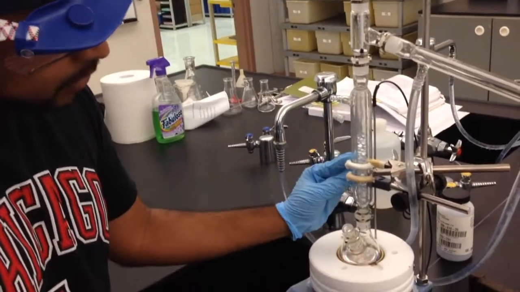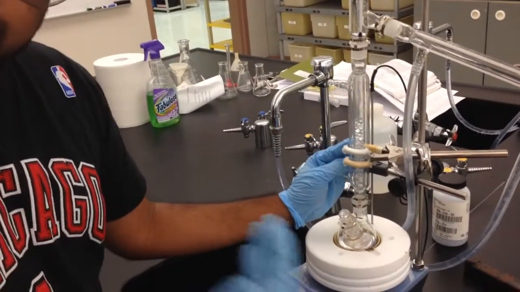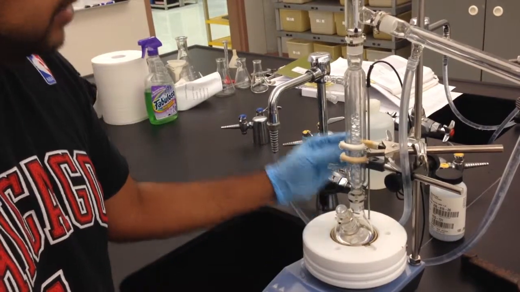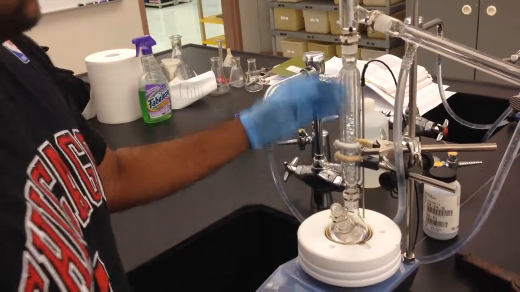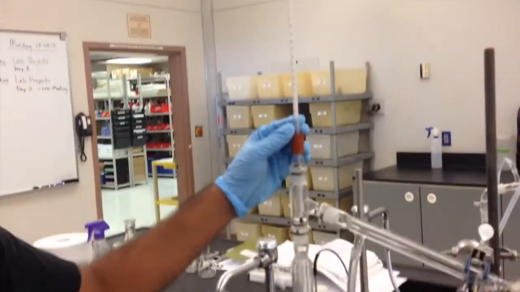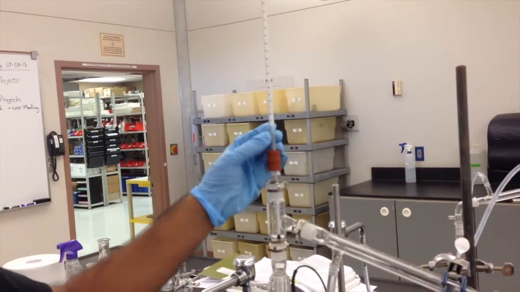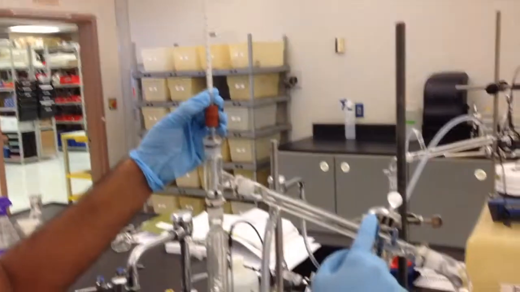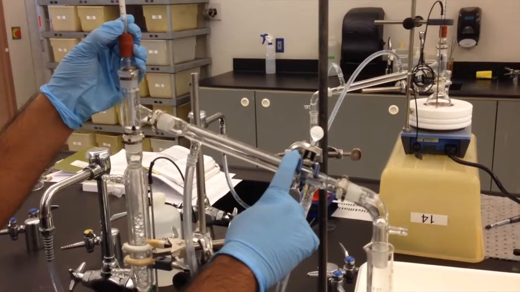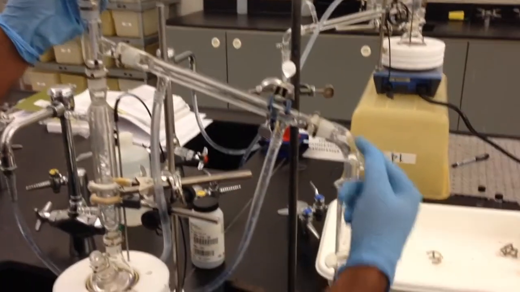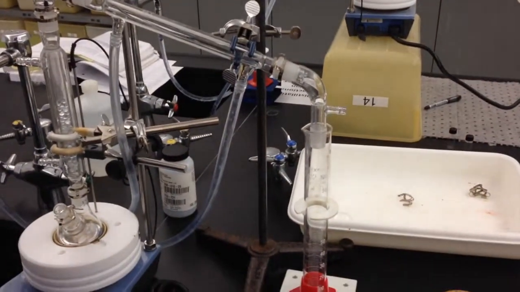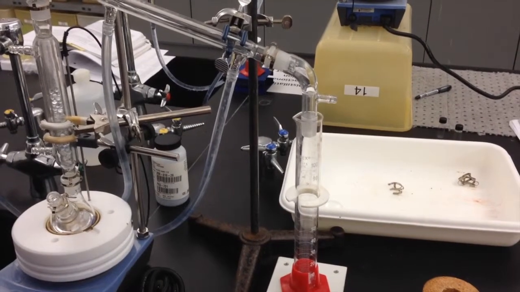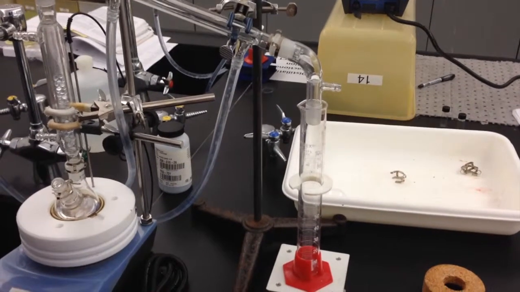And as you can see, the glass beads in here are what collect and help us increase, technically, the theoretical plates. Then everything else is exactly the same. You have your thermometer here, so you can measure your volume versus your temperature. You have your condensing tube, which cools your vapors back down into liquid form, and the liquid will drain back into the collection tube here. Now, technically, this should give us a much more pure sample than the simple distillation.